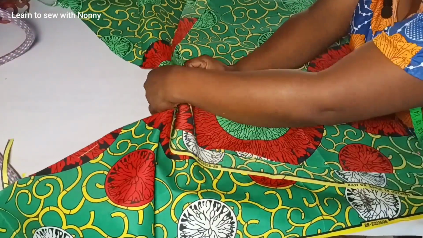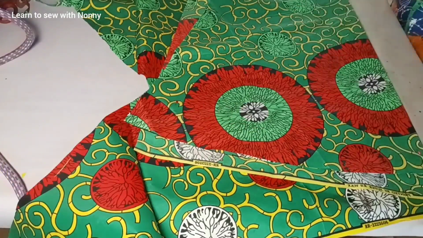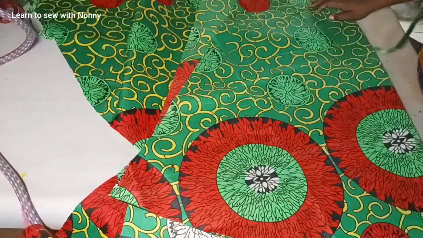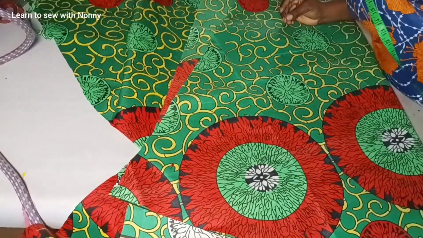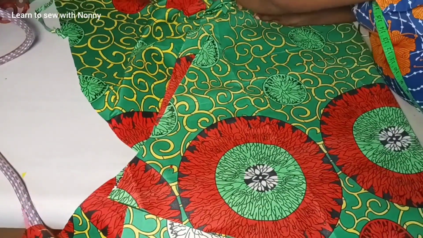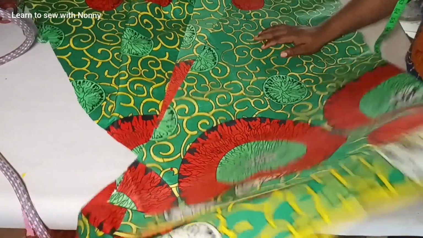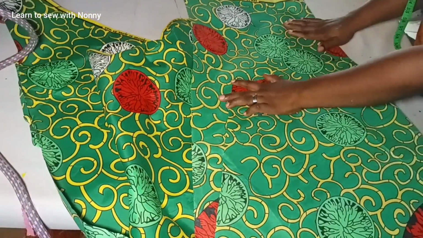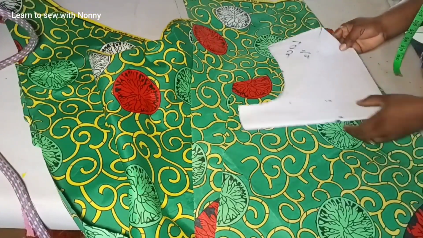Okay, so I'll pin it down. So I'm placing the front on the back, okay, and I've pinned it down. The reason I place the front on the back is because I want to get everything accurately, the length and the width of the dress. So which is why I don't have so much, I have just a little bit of difference between them. So I'm just going to trim it up so that everything will be the same thing.